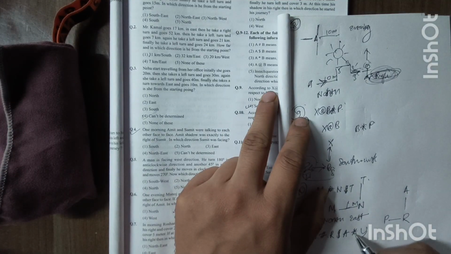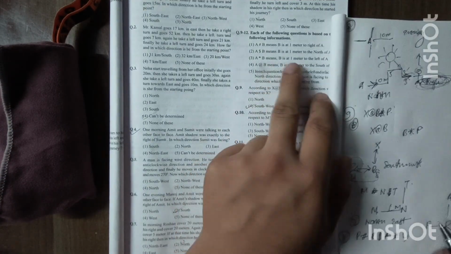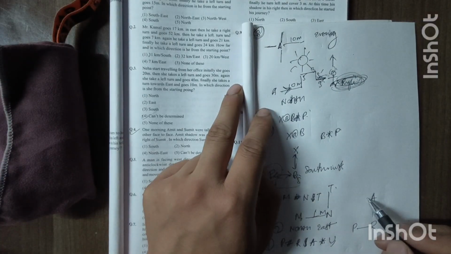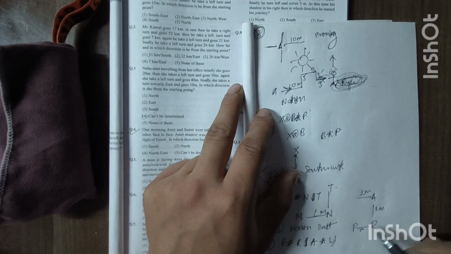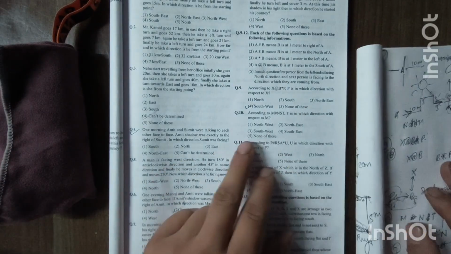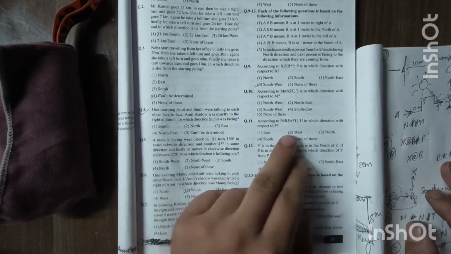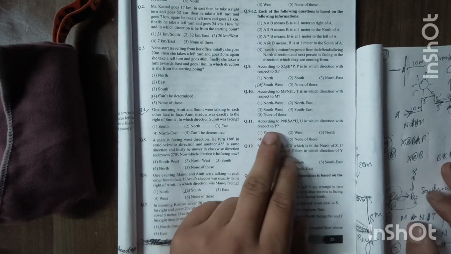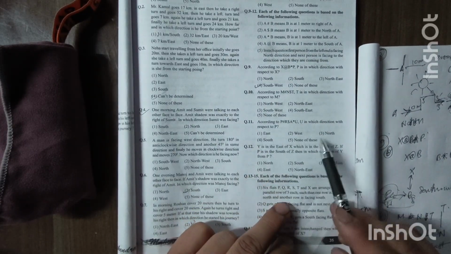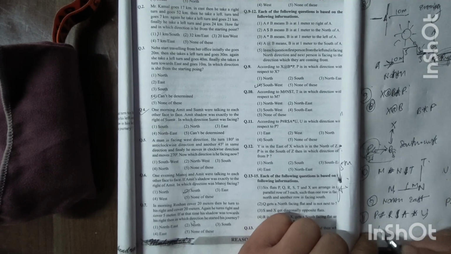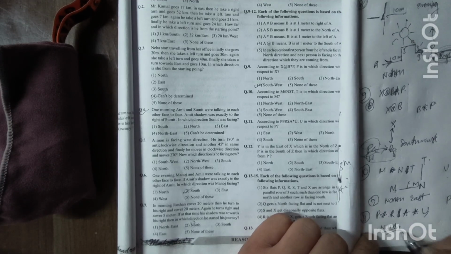Then star U. Star means 1 meter left. 1 meter left. This is U. And at the end it asks U is in which direction with respect to P. North. So the answer is simple. 11 answer is 3. North.